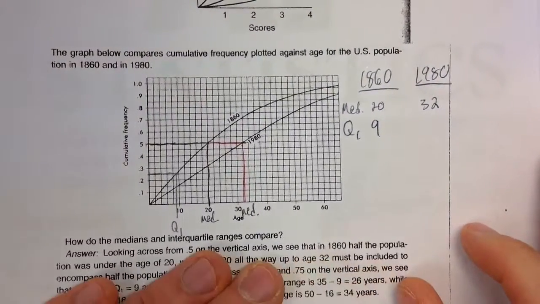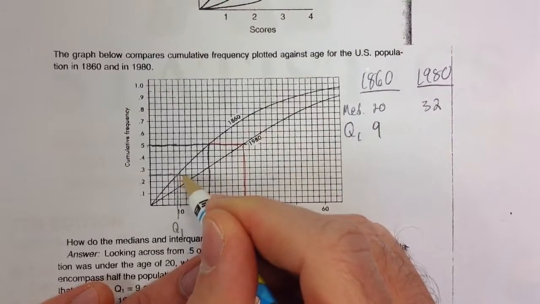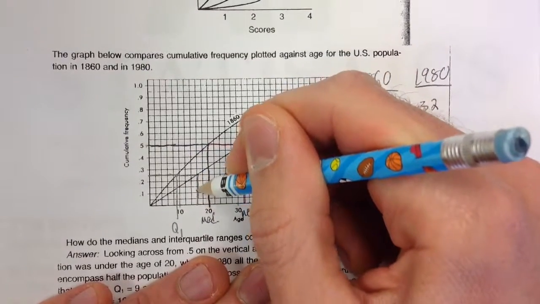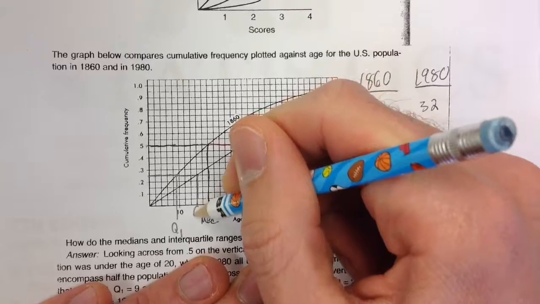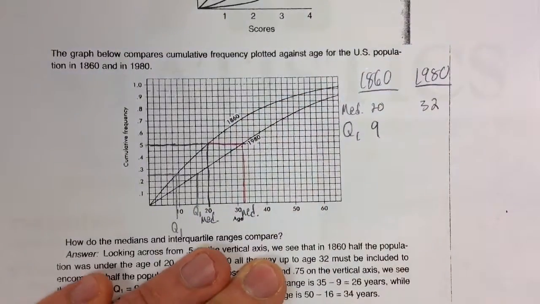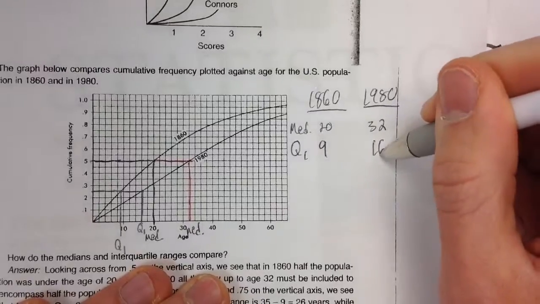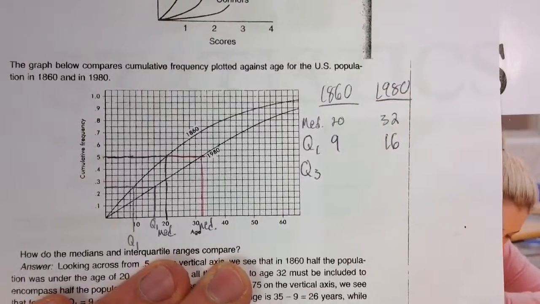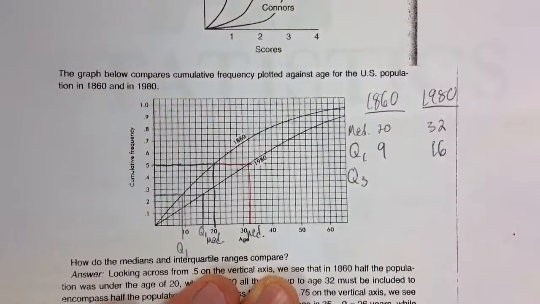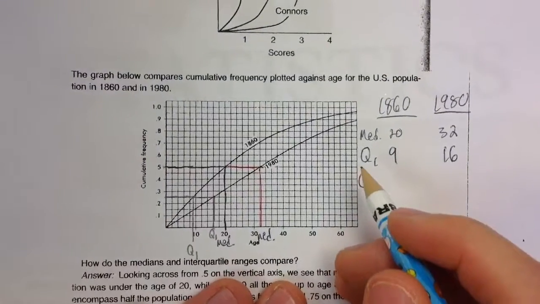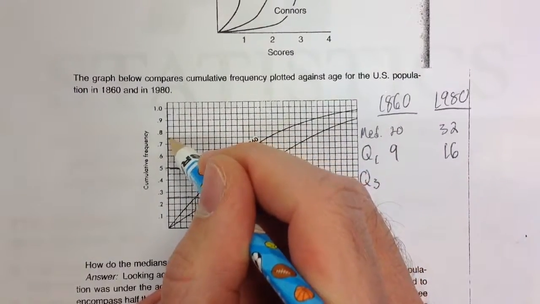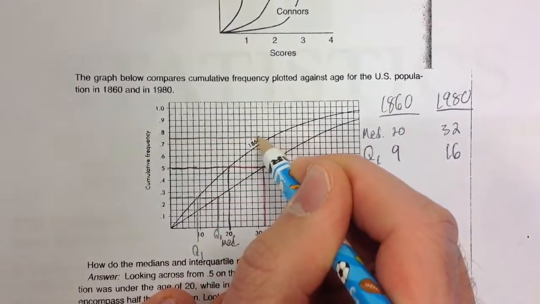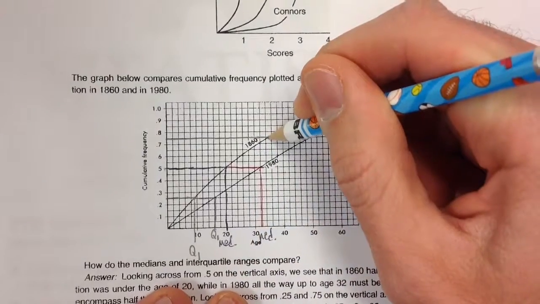And then for 1980, let's keep going. It's here. 12, 14, 16. And then, since we want to find the interquartile range, we'll need Q3. So I think you know that that is the 75th percentile. Looks like the halfway part there.